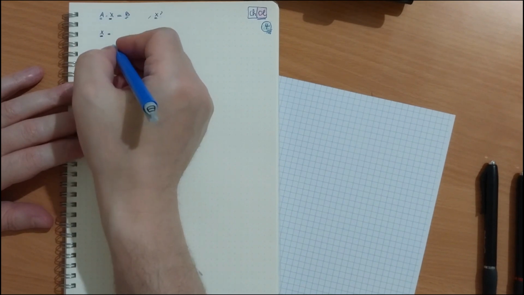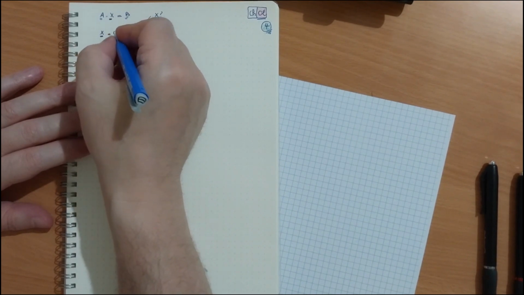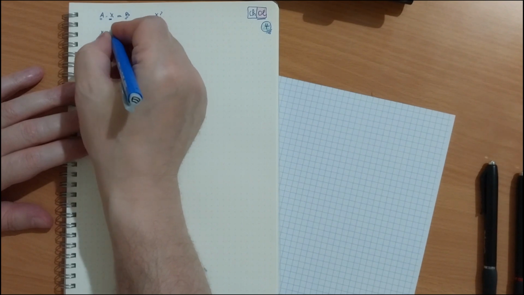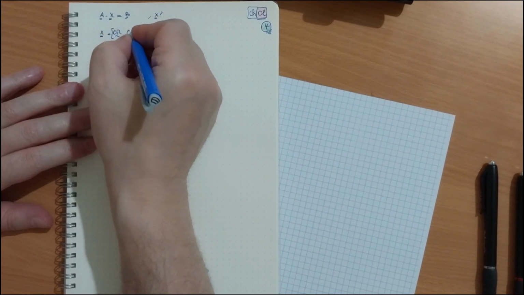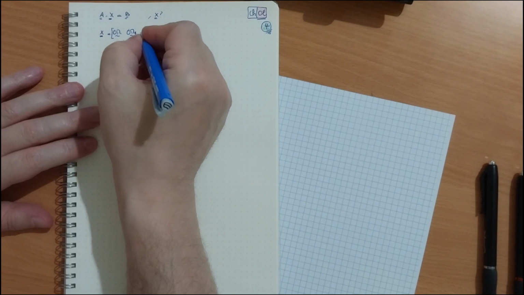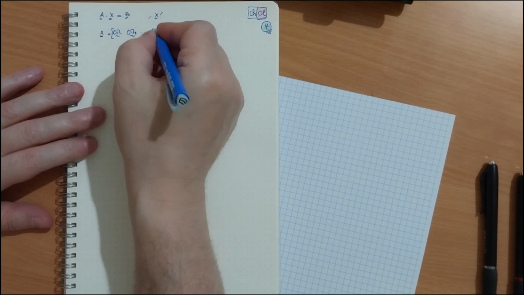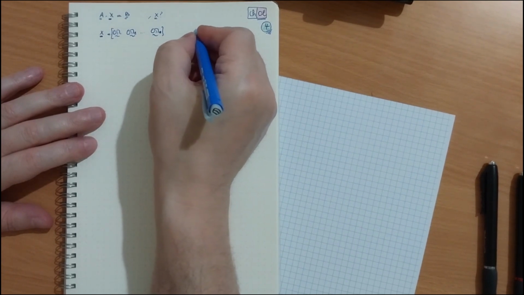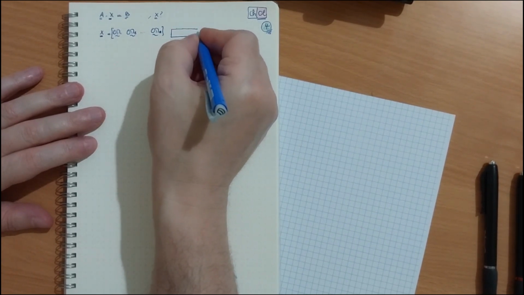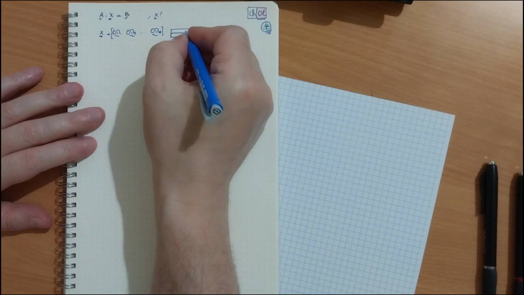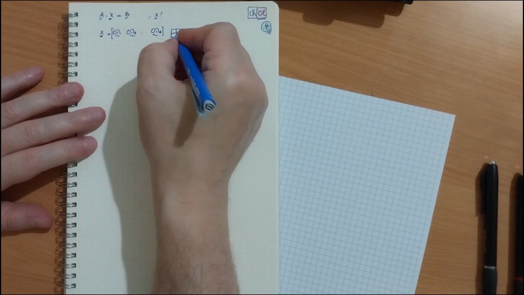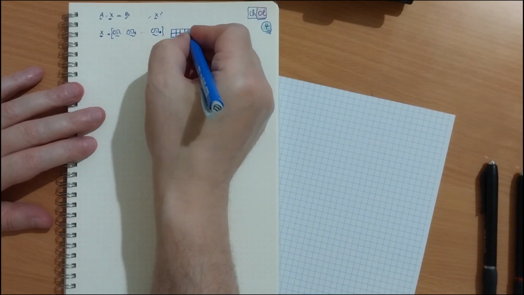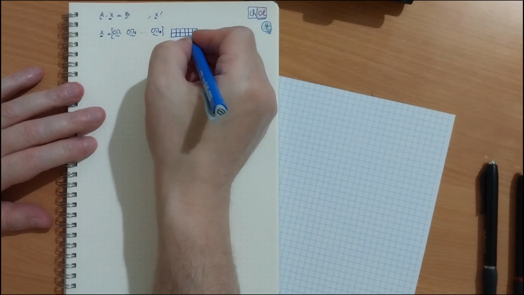Each column is the point OM. So OM1, the first column, OM2, the second column, and so on till OMN. So it is a matrix 2 by n. N is the number of points that we have used to discretize on the circle.